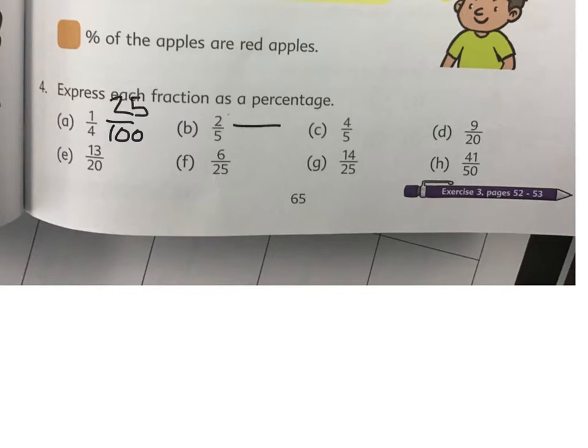Same thing here. Out of 100. How many times does 5 go into 100? 20. So 20 times 2 is 40. So 40%.